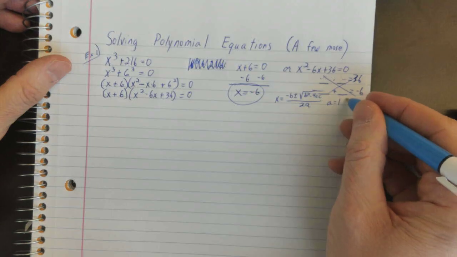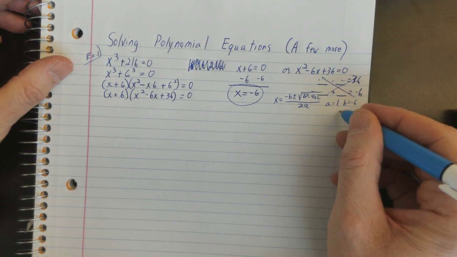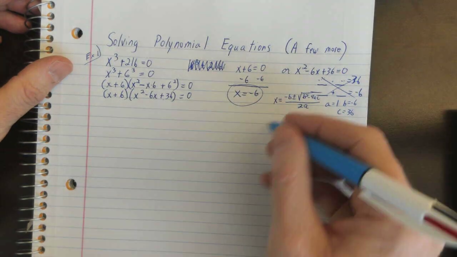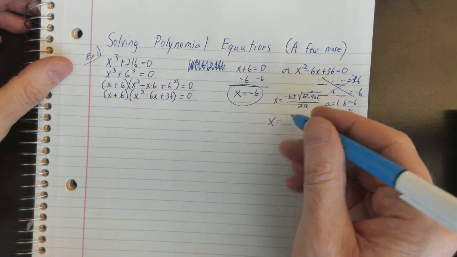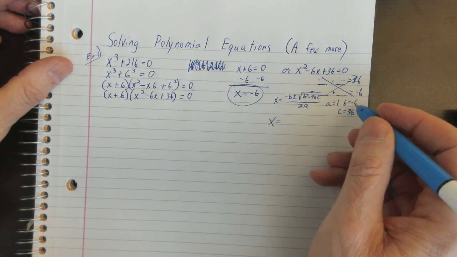a is 1, b is negative 6, and c is 36. So negative b is negative 6.